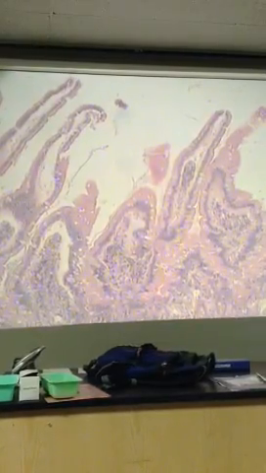Okay, and so let's zoom in a little bit on that mucosa. Some good structures in here. Okay, so we're zooming in on a villus here.